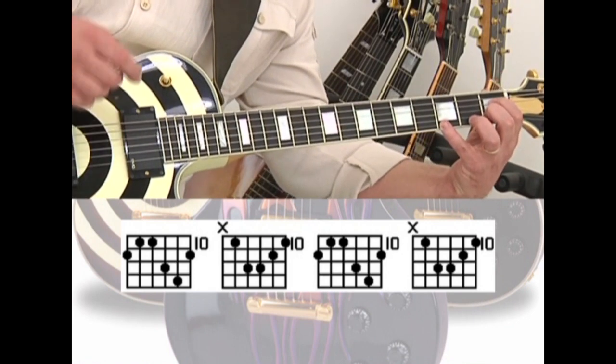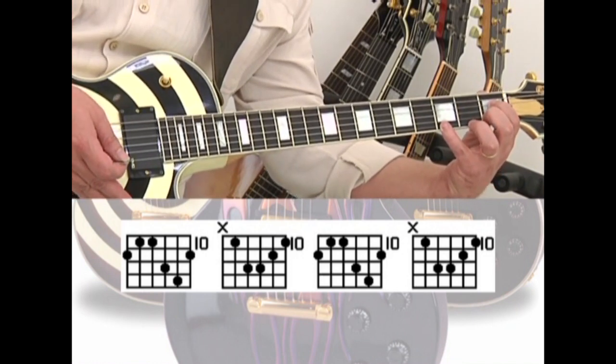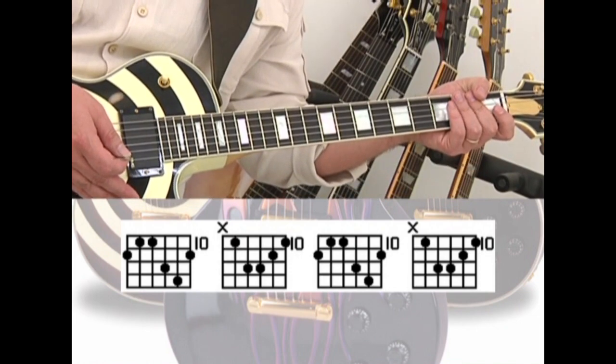Beginners, try to keep up by strumming on the 1 count. As you get comfortable, you could finger pick along with me or even add your own strumming pattern. The main thing you want to do is make sure you change each chord in time with me.